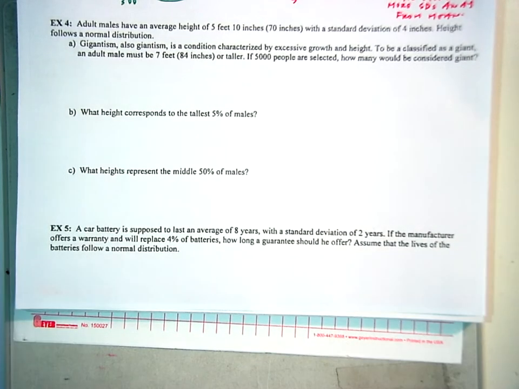Adult males have an average height of 5 foot 10 inches. So if I put that totally in inches, we're talking 70, and our standard deviation is 4 inches. Height by gender and age follows a normal distribution. Gigantism, also giantism, is a condition characterized by excessive growth and height. To be classified as a giant, an adult male must be 7 feet, so 84 inches, or taller. So if 5,000 people are selected, how many would be considered giant?